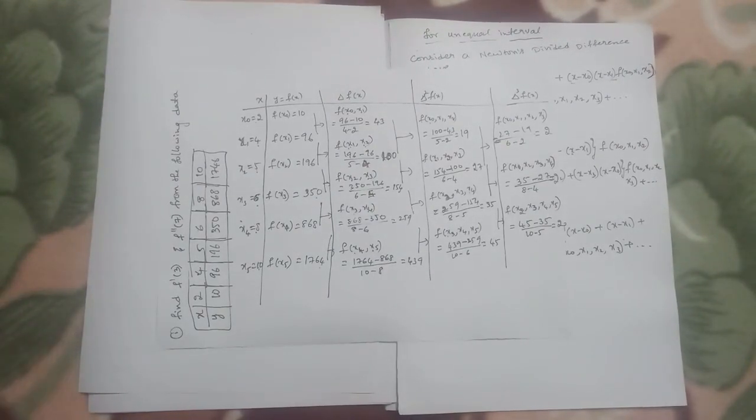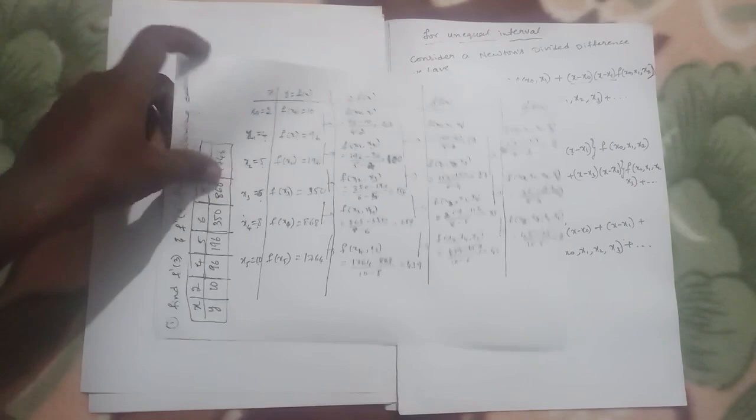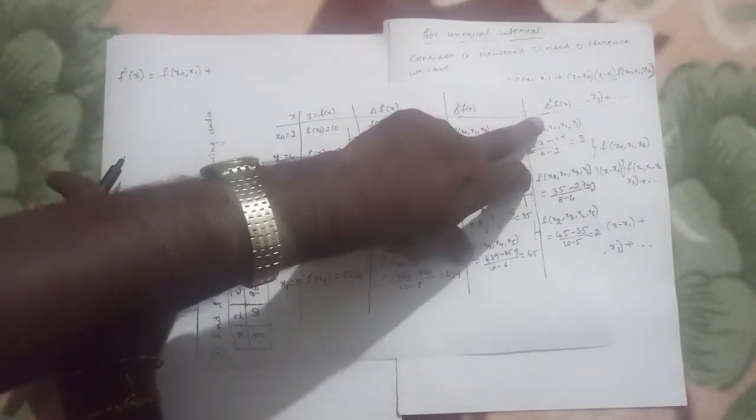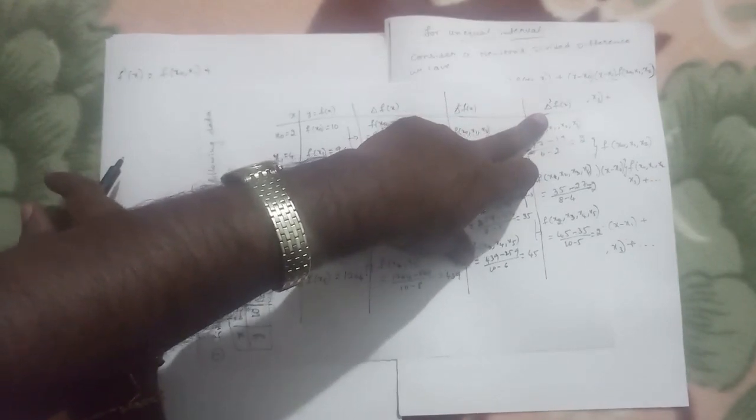Now you have to write the formula. So what is the first derivative formula? Here f dash of x equals f of x0 comma x1 up to, where you have to write up to third degree. You have to write the formula up to third degree.